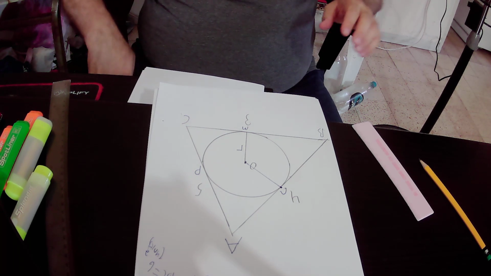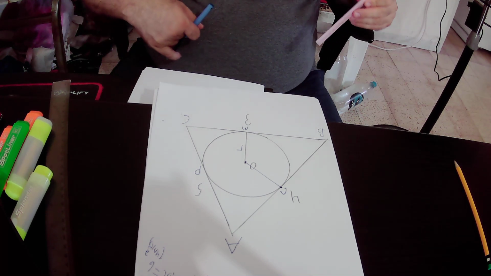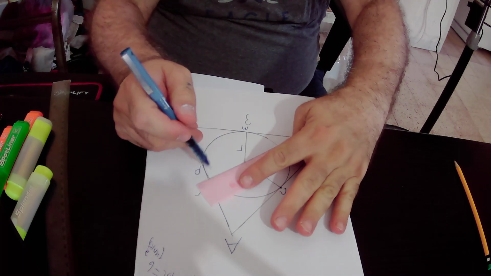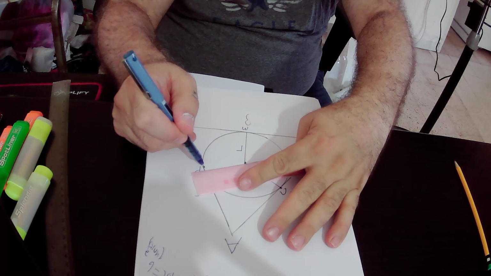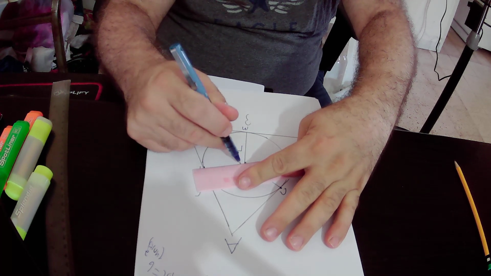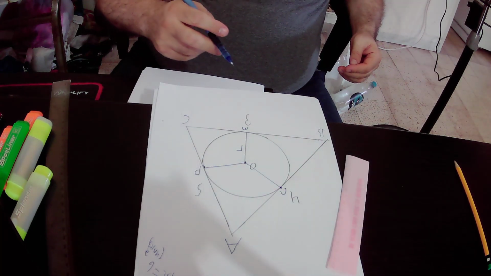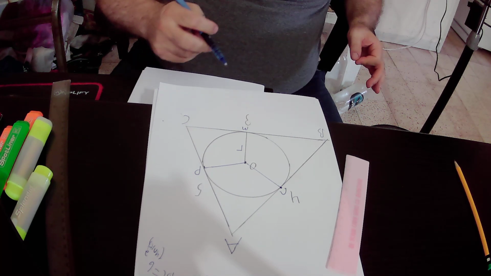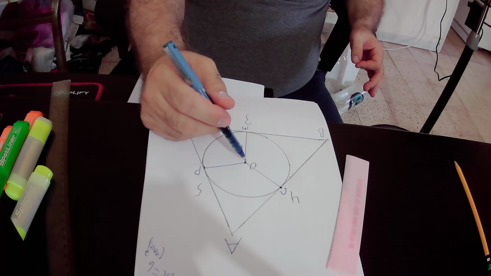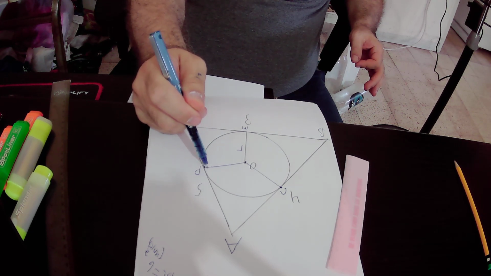Okay, and we'll connect points O and P together by a straight line. So line segment OP is also the radius of the circle, for the same reason, because it starts from the center of the circle, that is point O, and ends at point P, that is a point on the circle itself.